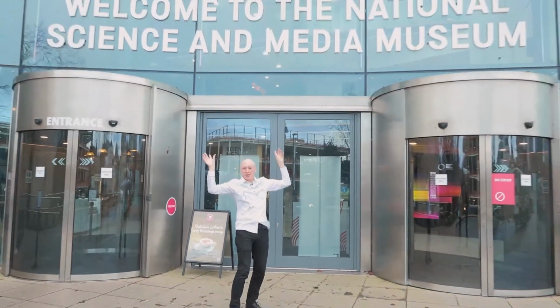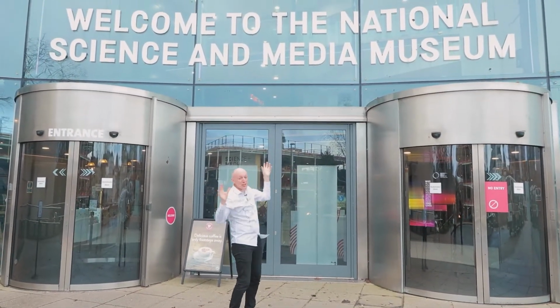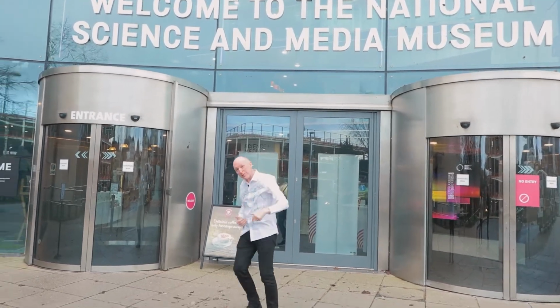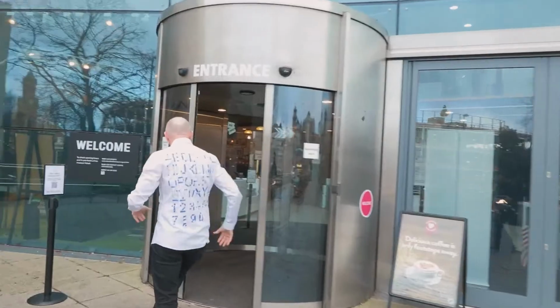Back to the 1800s? Well, I've done that. So recently I visited a museum here in Bradford, the National Science and Media Museum, because I wanted to find out about the original start of the internet. So here we are, the National Science and Media Museum in Bradford. Follow me, we're going to go inside.